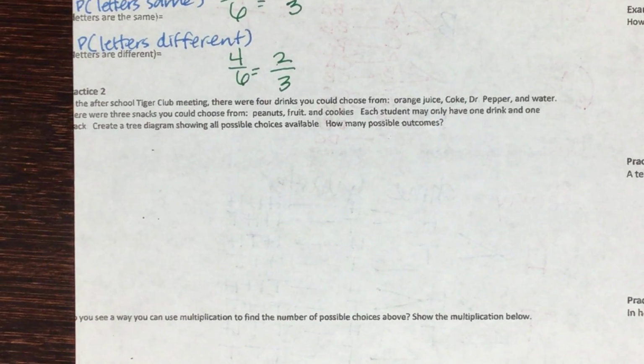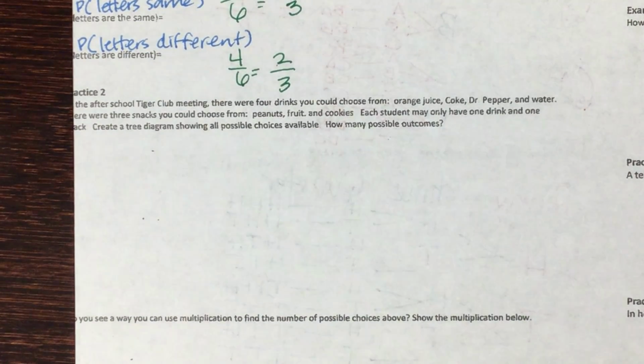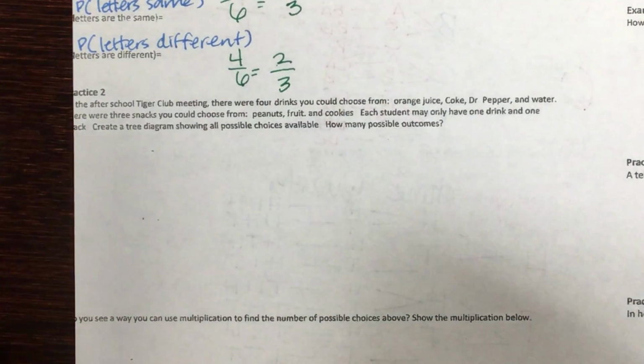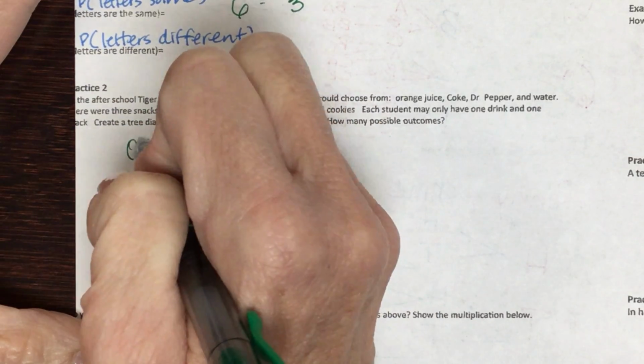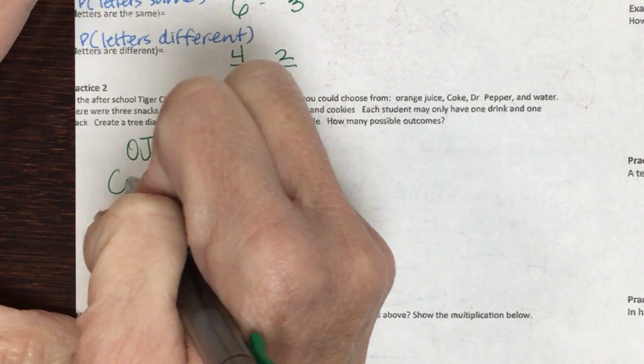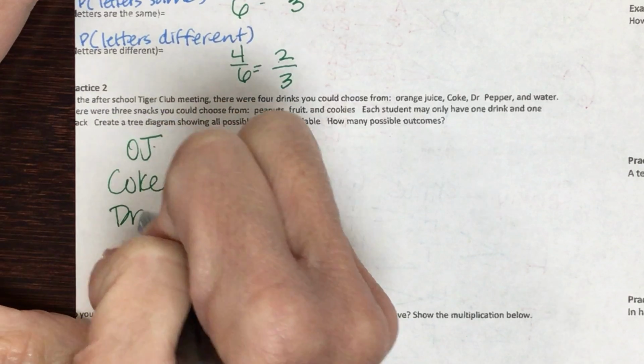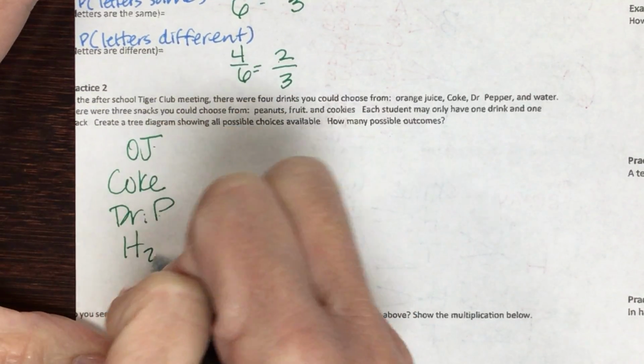How many possible outcomes? All right, so what are you going to choose for your first event? Drink, right? Yeah. All right, so what are the drinks? Let's put them in order. OJ, Coke, Dr. P, and water. I'm going to do H2O.